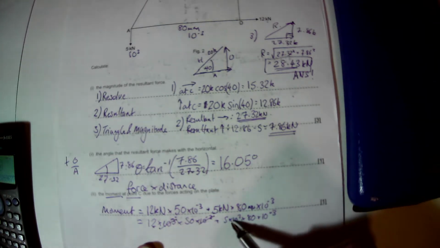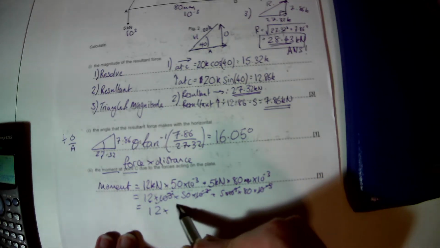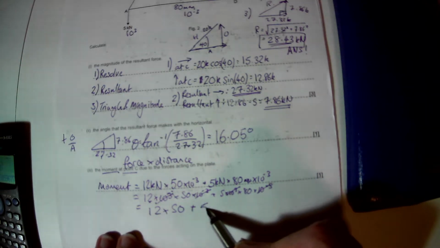It's gone off the page. We can see that here, that is the size of a force times the perpendicular distance. These conversion factors here will cancel. So I'm basically doing 12 times 50 plus 5 times 80, which I'm going to put in my calculator.